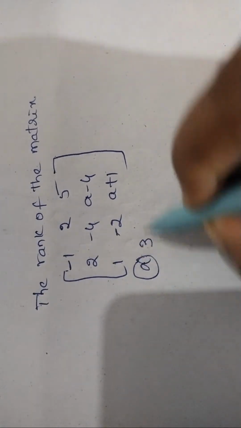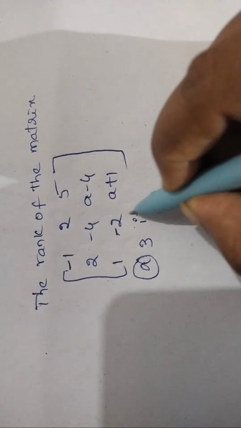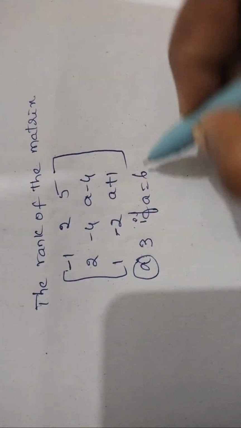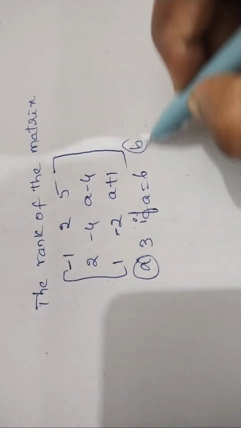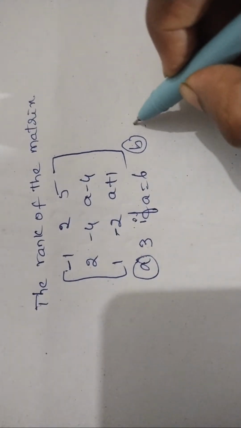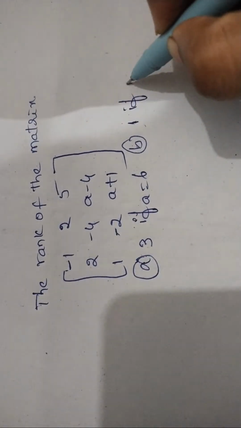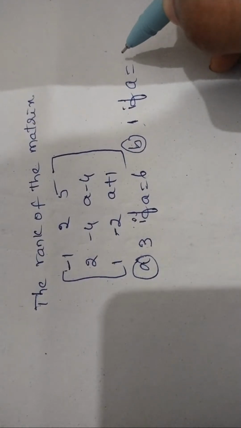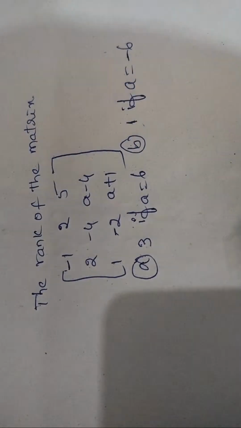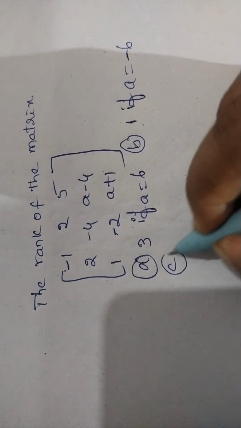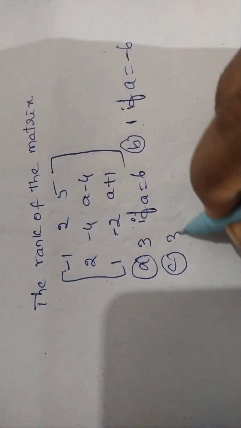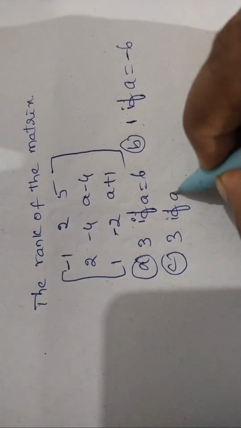Based on the options we will find. Suppose option A: rank is 3 if a is equal to 6. Option B: the rank is 1 if a is equal to -6. Option C: rank 3 if a is equal to 2.